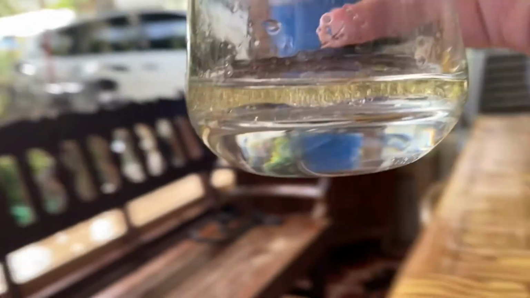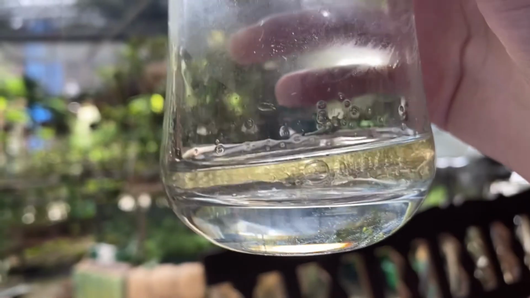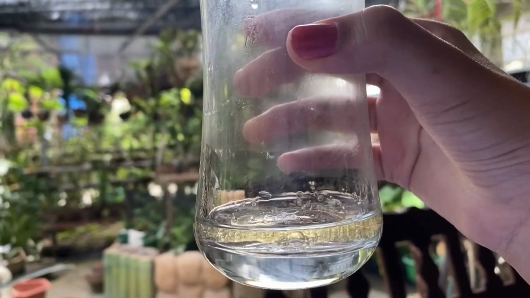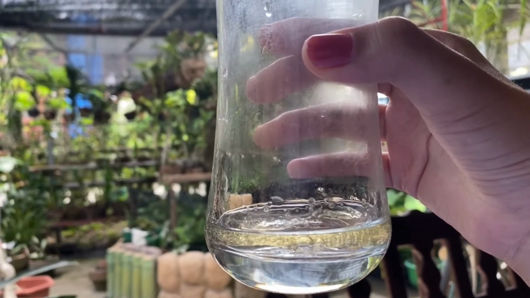In the result, it forms 2 phases. The oil is in the first layer and the water is in the second layer. It is a heterogeneous mixture because the substances are distributed unevenly.